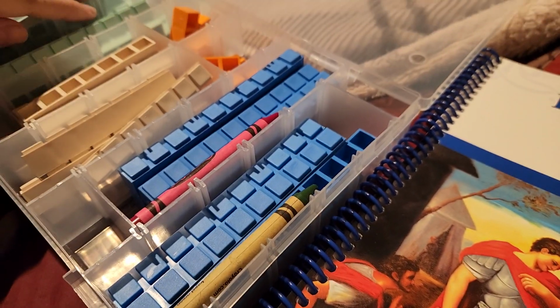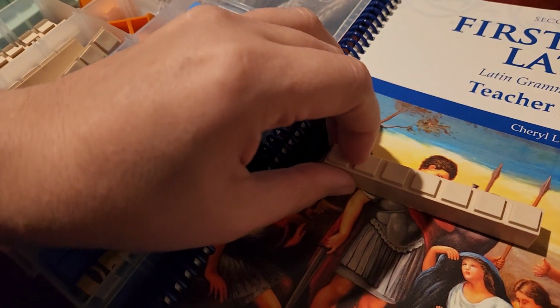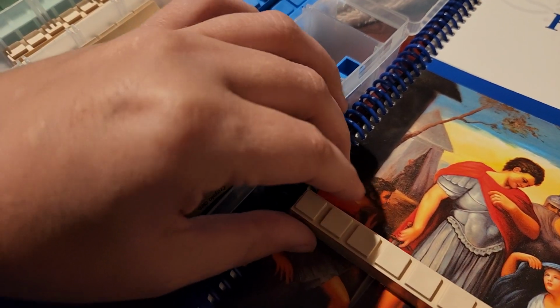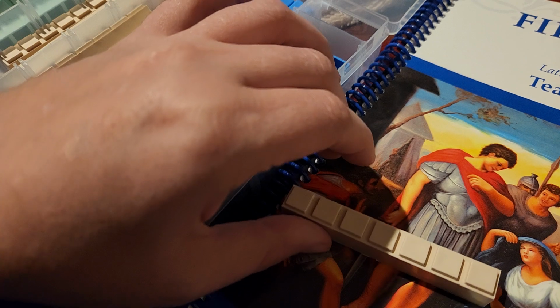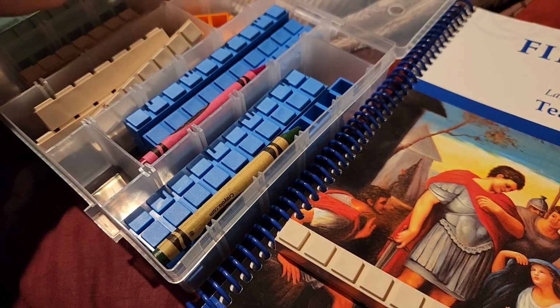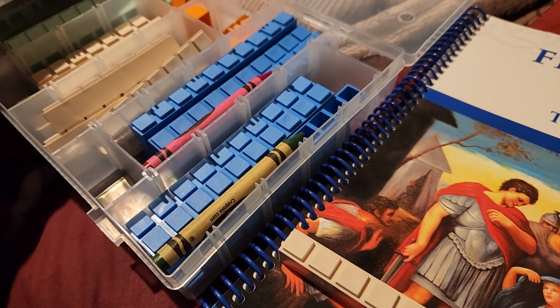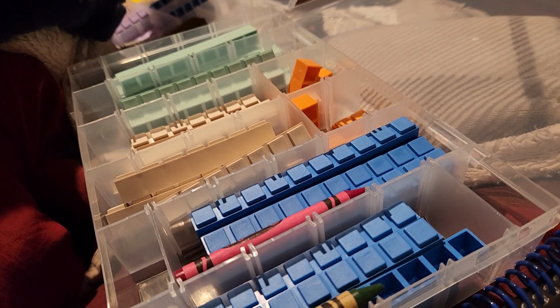So we need a 7 block. And I need to see how many times I can fit 5 in it. And so 5 is way over here.